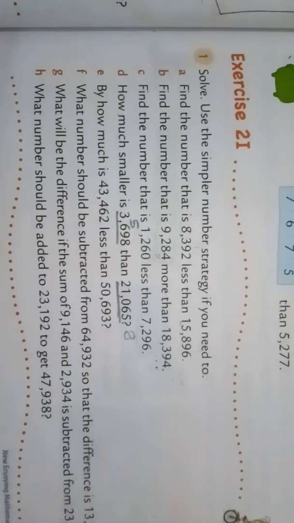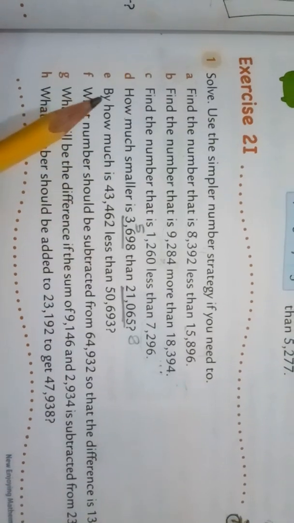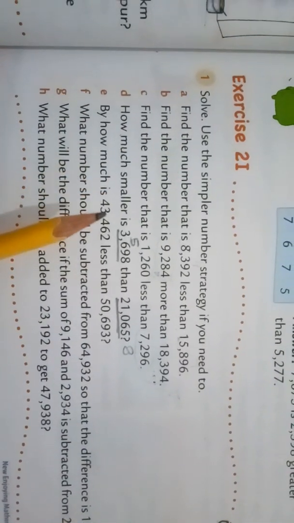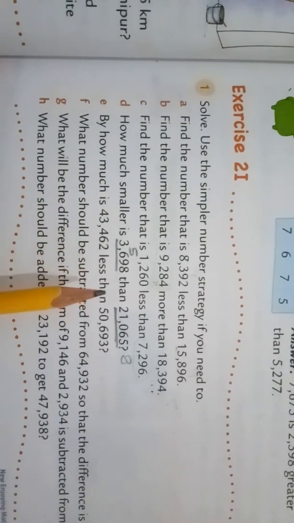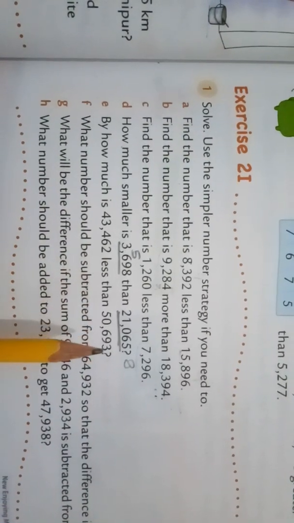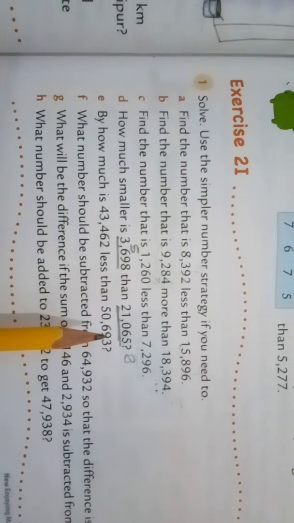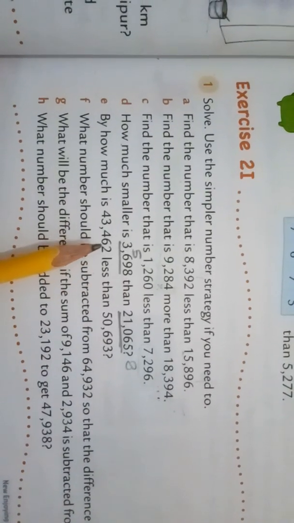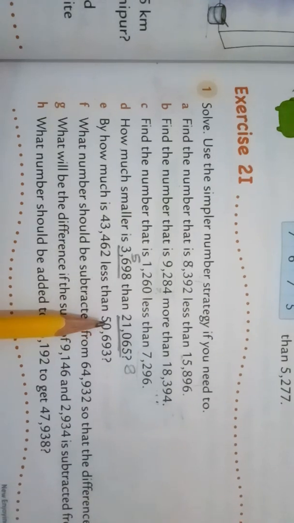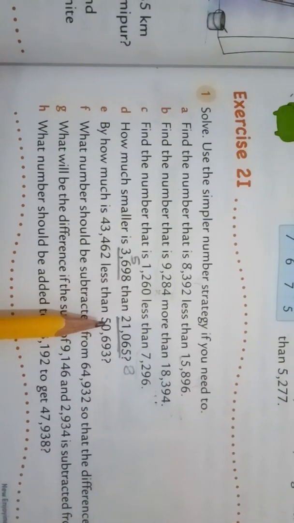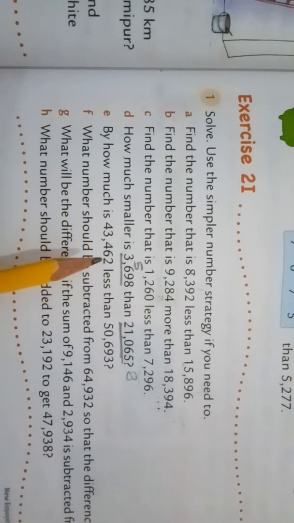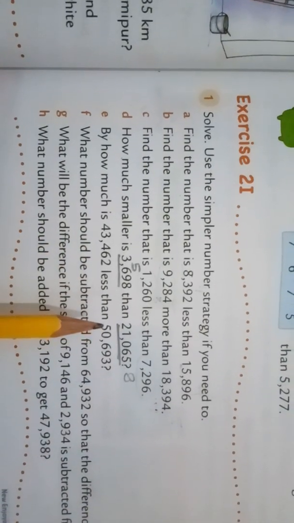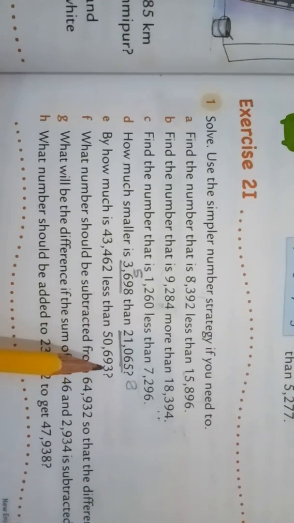Now come to E. Here it is written, by how much is 43,462 less than 50,693? Again, we can see that this number is smaller than this number. So this is the only question, how much smaller is 43,462 from 50,693.